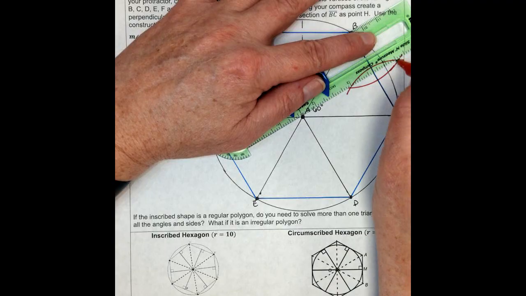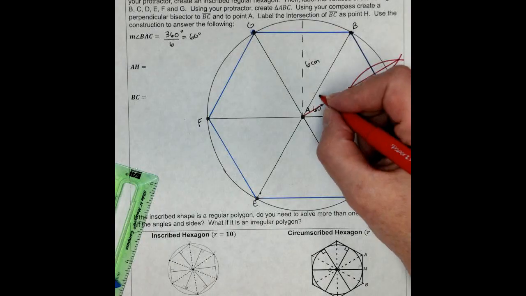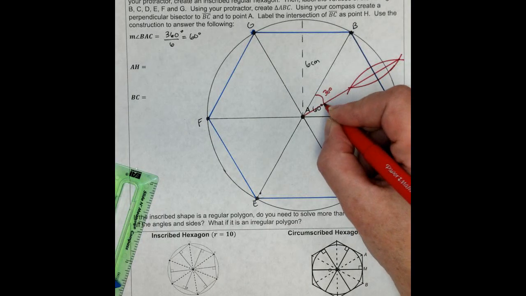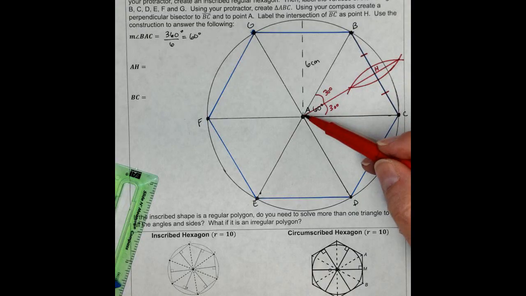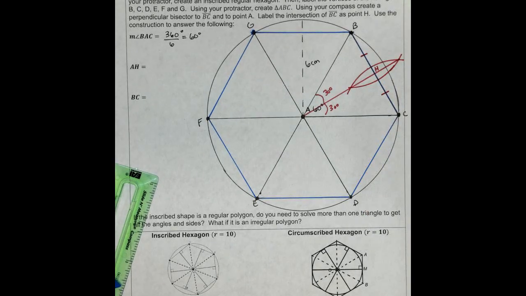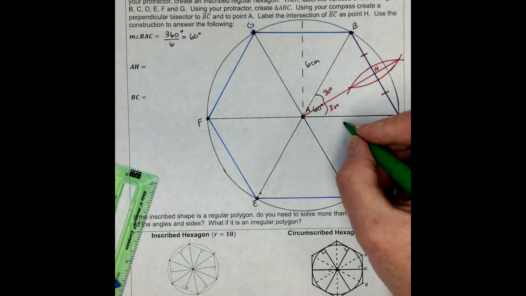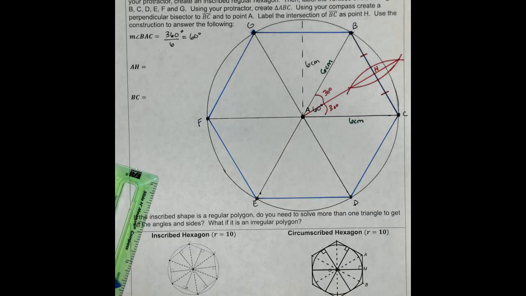And oh, look at this. My perpendicular bisector is an angle bisector. So that means these guys are 30 degrees. And that means these sides are congruent. Now I'm supposed to label this point H. So these lines that go from the center to the points on the circle are radii. So this is 6 centimeters. This guy is 6 centimeters.